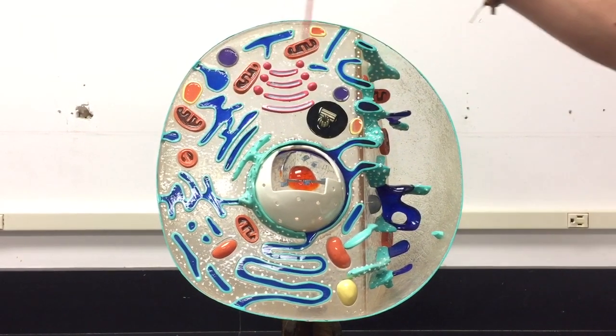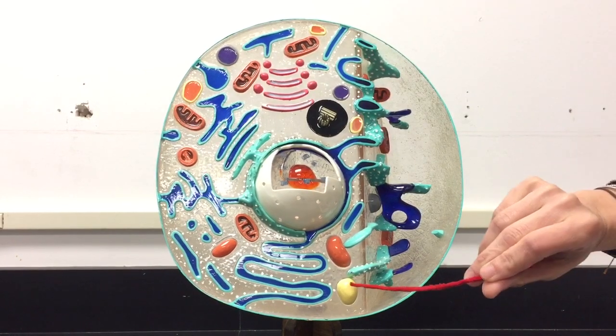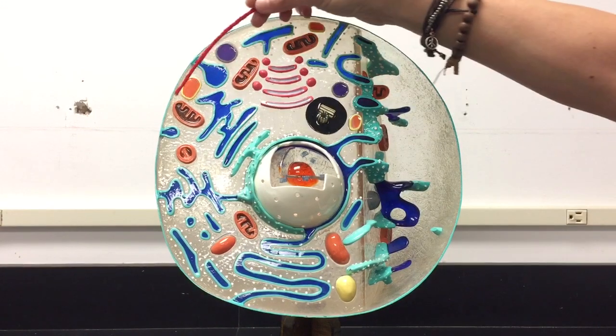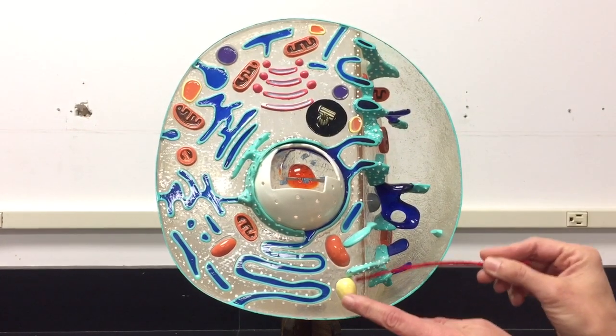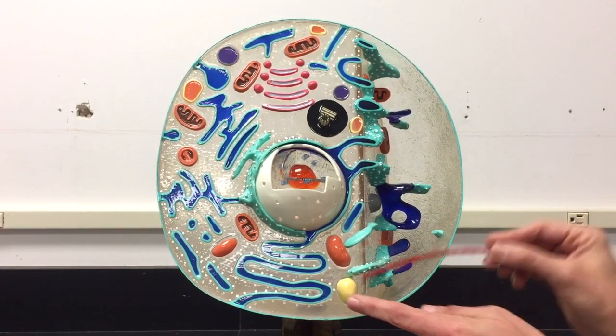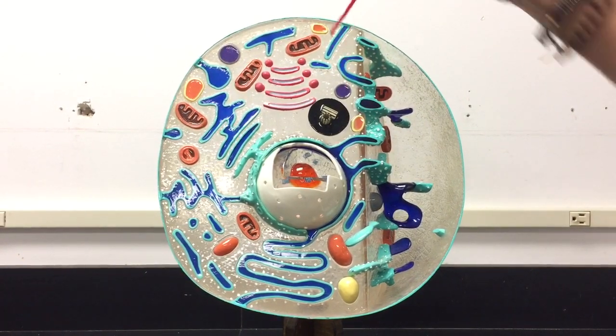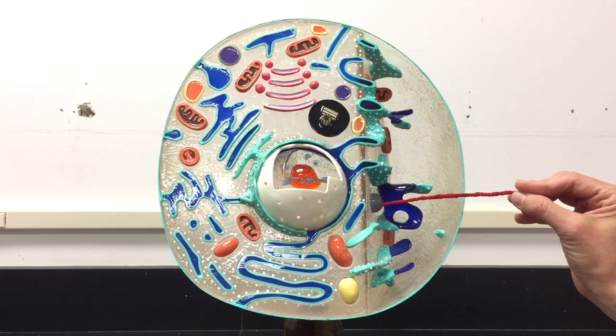So here, or here, all of these represent the lysosome. Okay. Here you're looking kind of on the inside of it, and here you're looking at the outer portion of the lysosome. Next, we've got the peroxisome. Here, and here we have the peroxisomes.